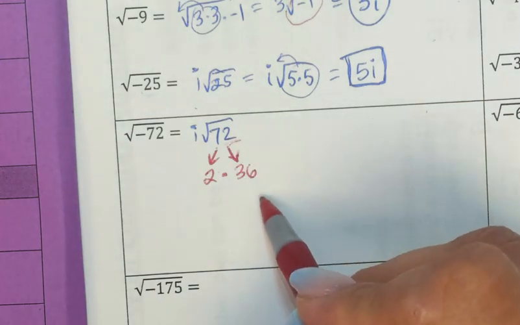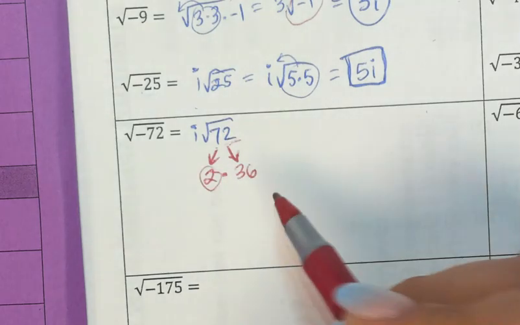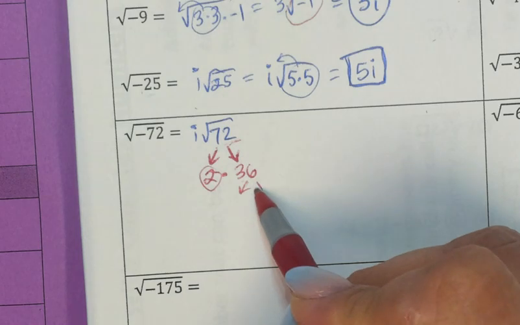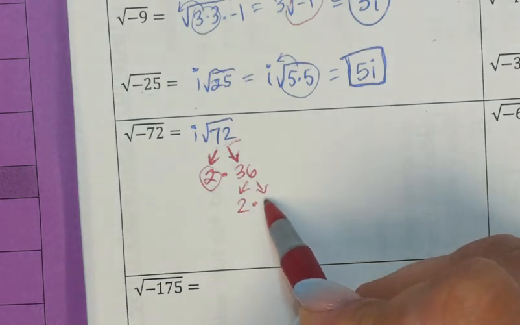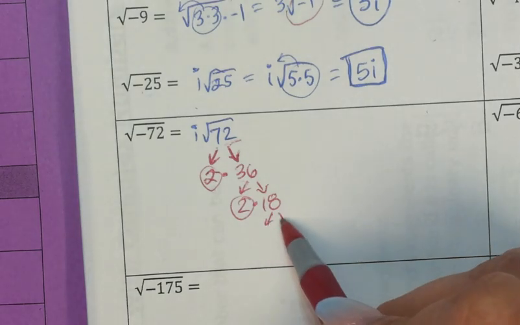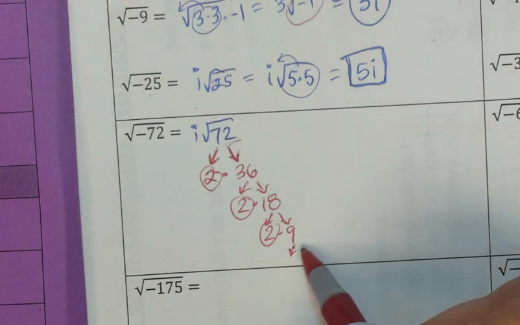Divided by 2, divided by 3, just the basic numbers that we are used to. So 2 is a prime, I'm going to circle it. 36 is an even number, so I'm going to break that down again to 2 times 18. 2 is a prime, and then 18 can be broken down into 2 times 9, and then 9 can be broken down into 3 times 3.